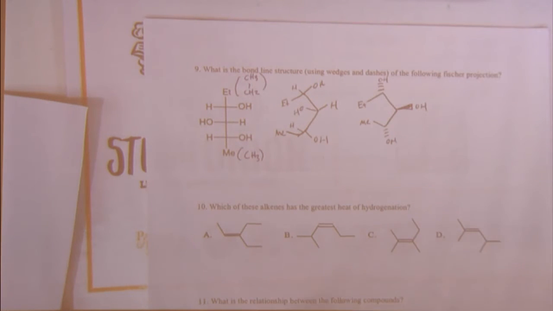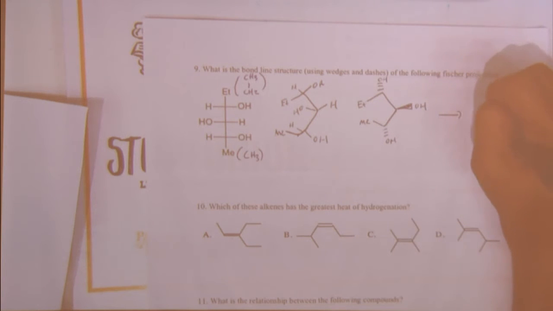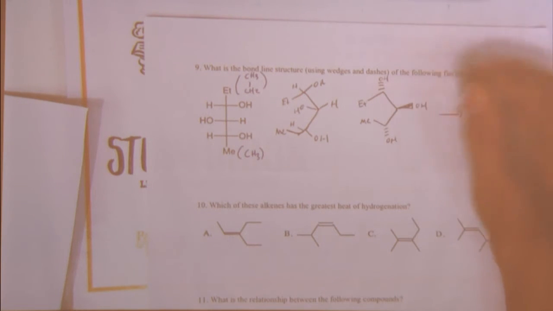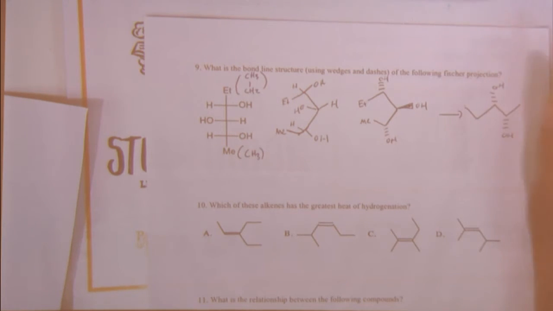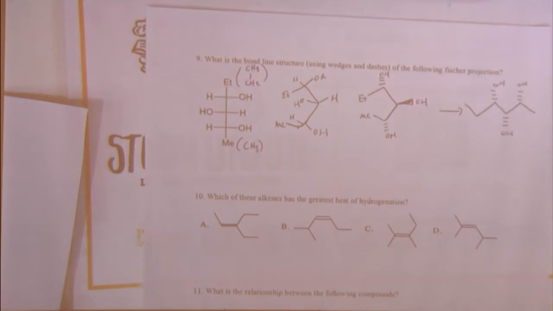They'll want you to turn it, and once I turn it, what it'll finally look like is this, with my OH on the dash. My OH doesn't get turned because it's already in the position I want it to, and this, by the way, represents the ethyl group, CH3, CH2. Then this OH group would have to flip, so now it would be on a dash, and then my last OH group is okay. I don't have to turn it because that's going to stay on a dash.